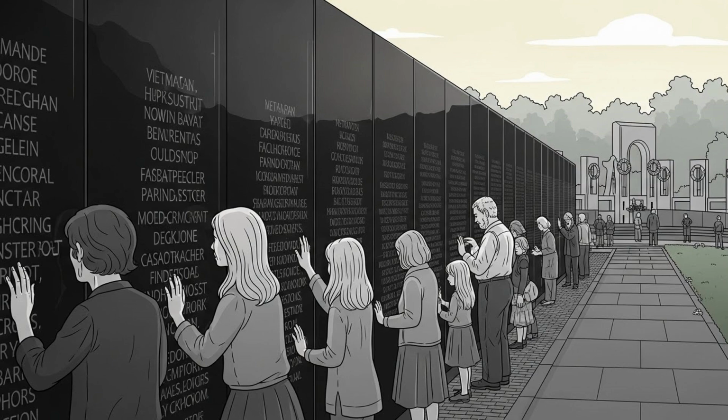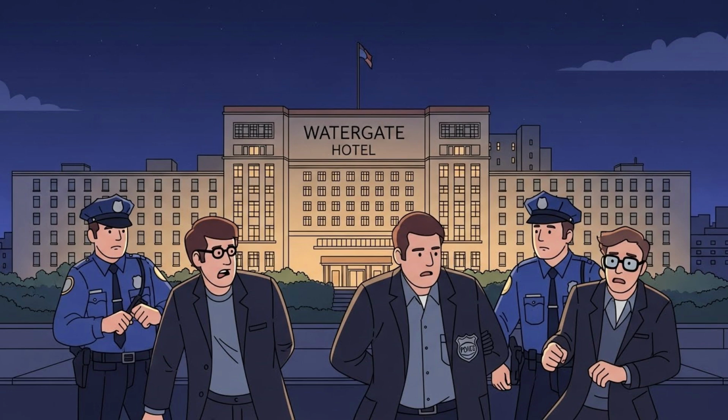Richard Nixon inherited the Vietnam War, but he created his own disaster, Watergate. On June 17, 1972, 5 men were arrested breaking into the Democratic National Committee headquarters at the Watergate complex in Washington, D.C. They were connected to Nixon's re-election campaign. The burglary itself was a third-rate operation. The real disaster was Nixon's response.